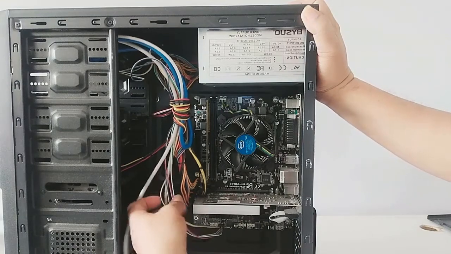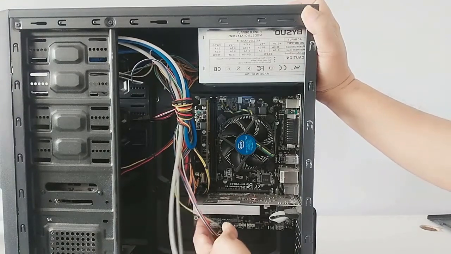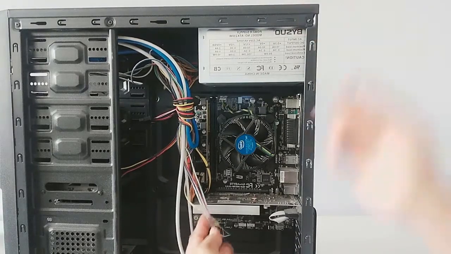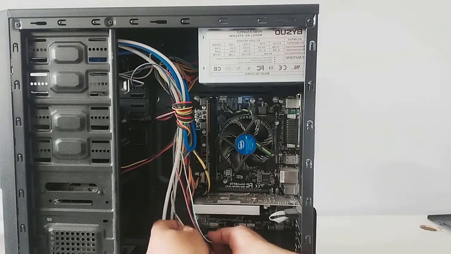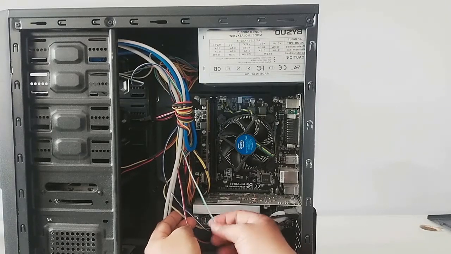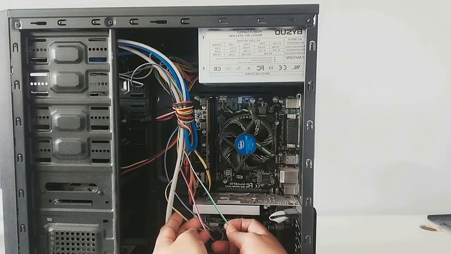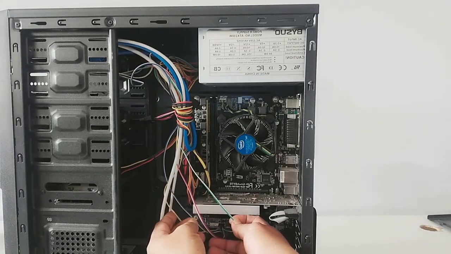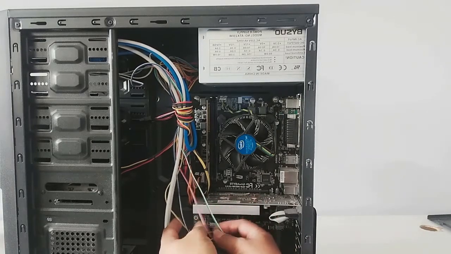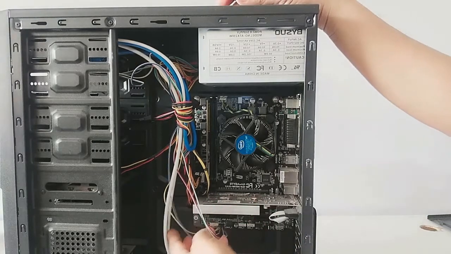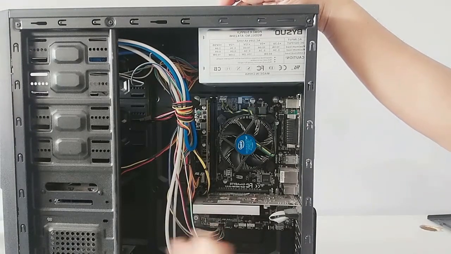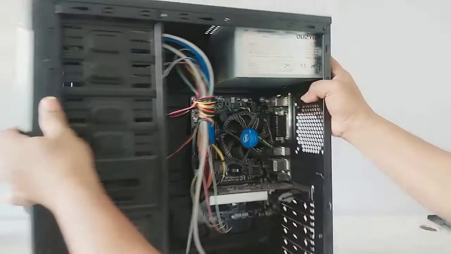Then these are the wires that are intended for the front side bus. This one, the power button, the reset button, the hard disk lead, and then the power lead. So these are the 4 wires that are supplying power to the front side, which is this one.